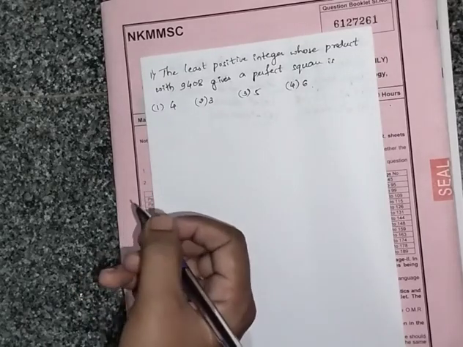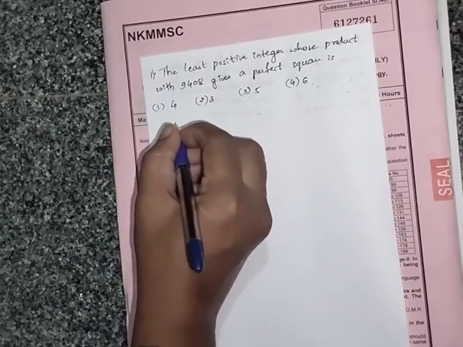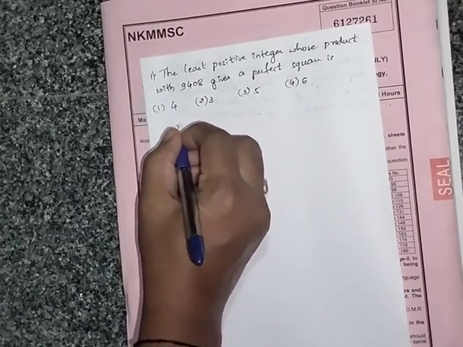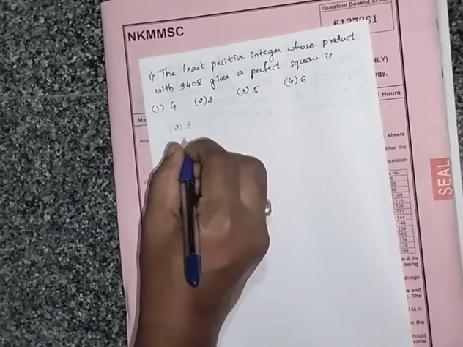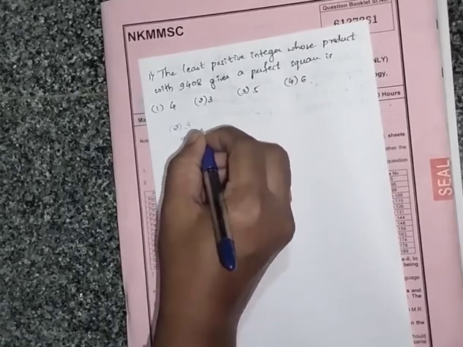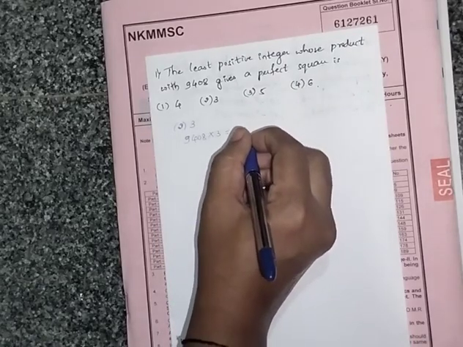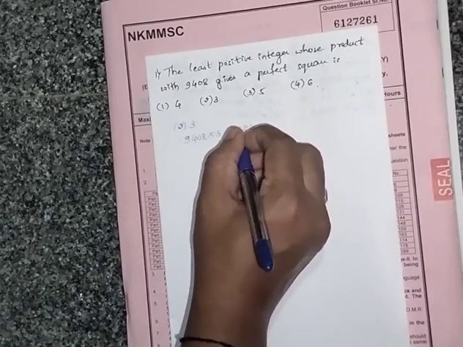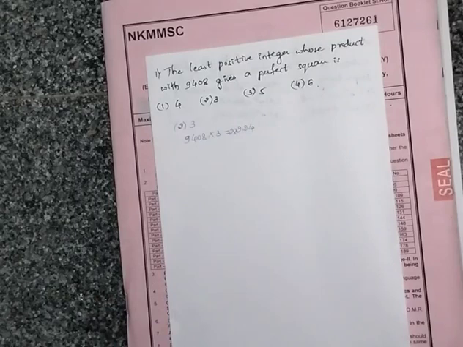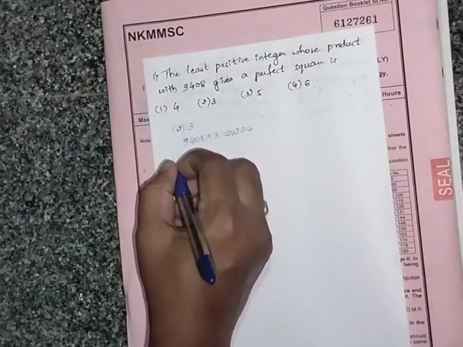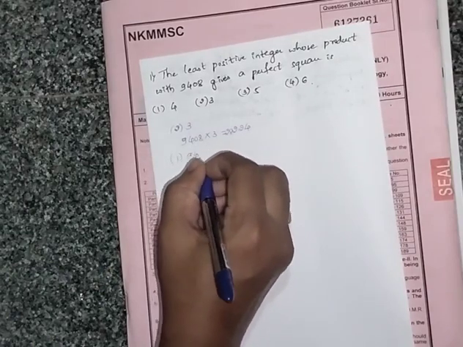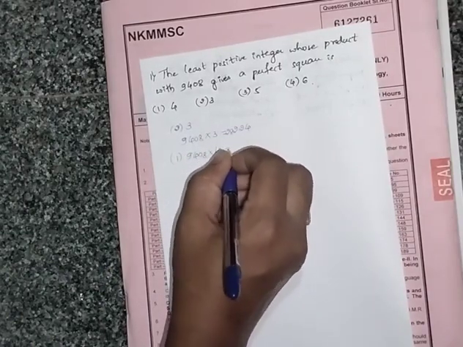First, let us start from the least one, that is option number 2, which is 3. That means we need to multiply 3 with 9408. After multiplying it, we will get the answer as 28,224. Whether it is a perfect square or not, we need to check. So before checking that, let's check option number 1 too. With 9408 we need to multiply with 4.